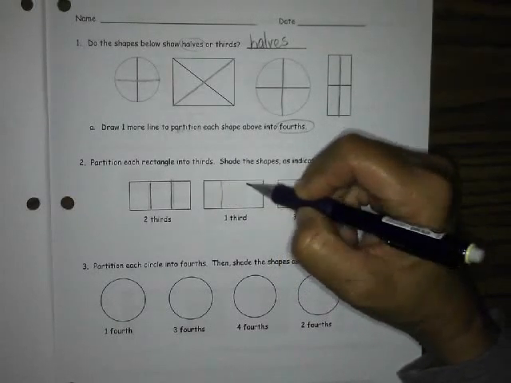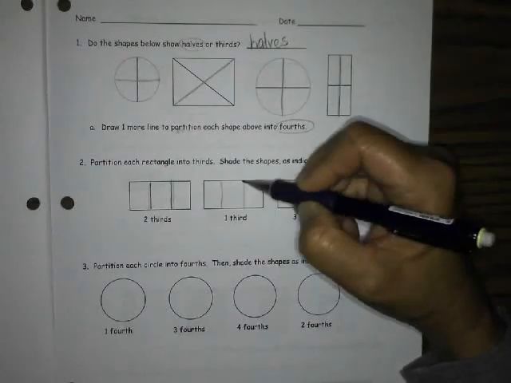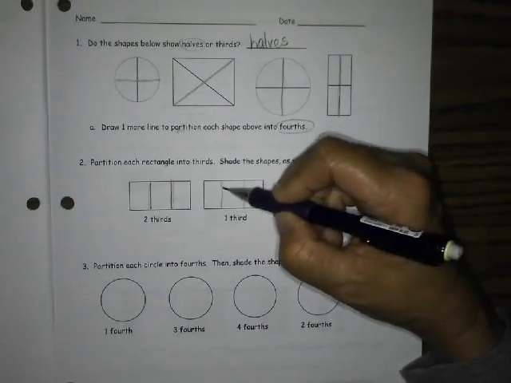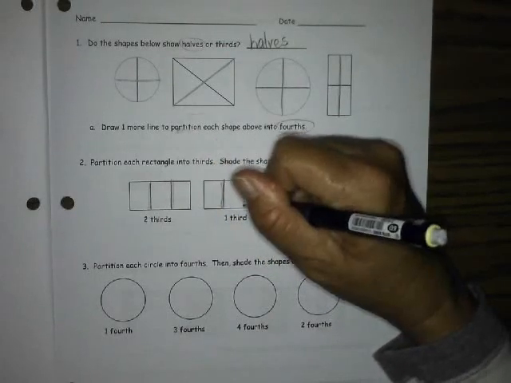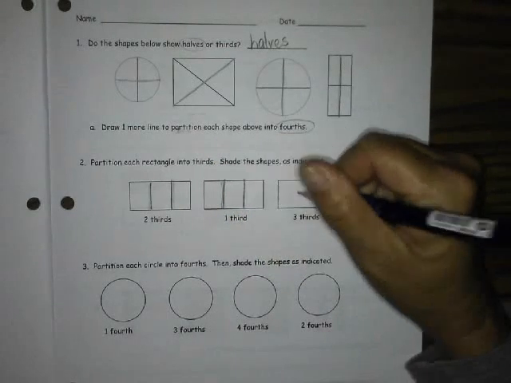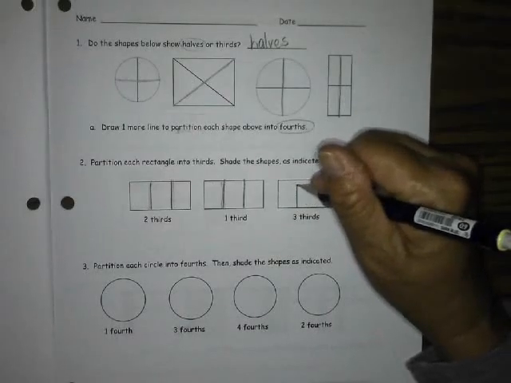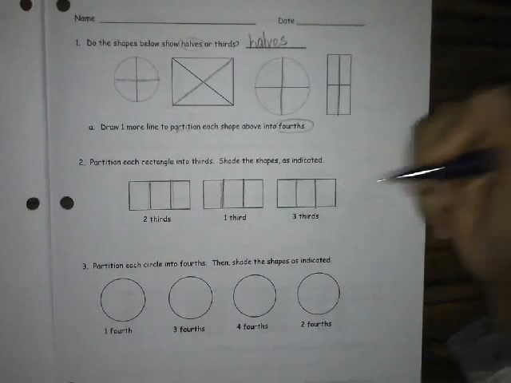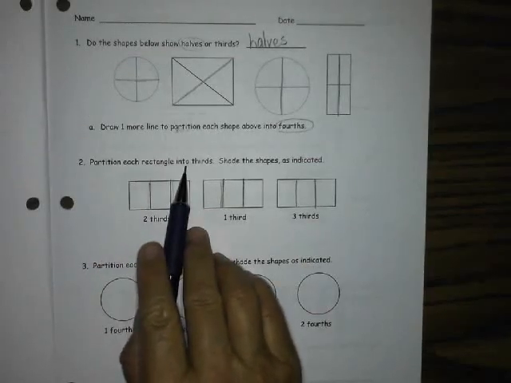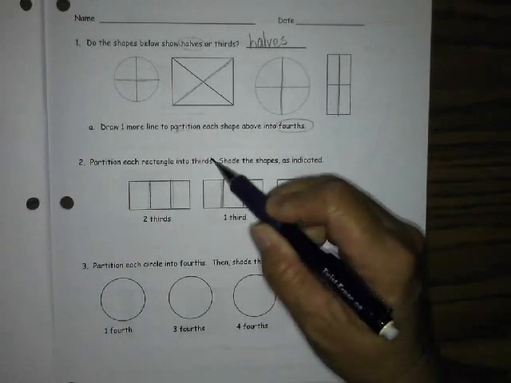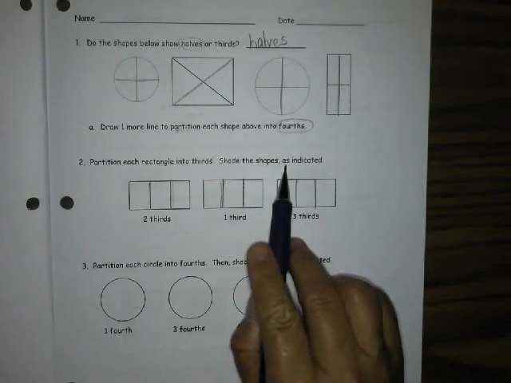You're really supposed to do them if they show a number at the bottom, right? No, but hold on. I want to show you what that's all about. Okay? And you want to try to get them as close as possible. Now, it says partition each rectangle into thirds. Did I do that? Yes. Shade the shapes as indicated.